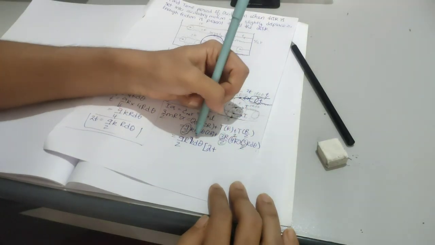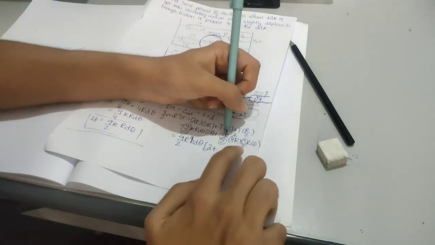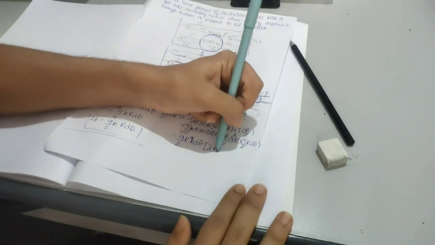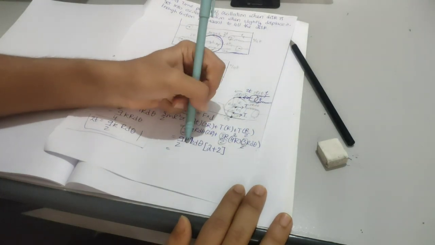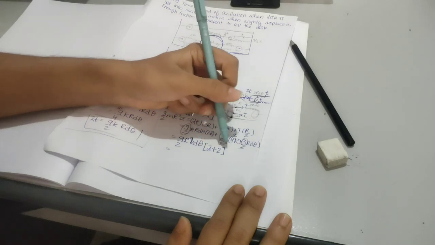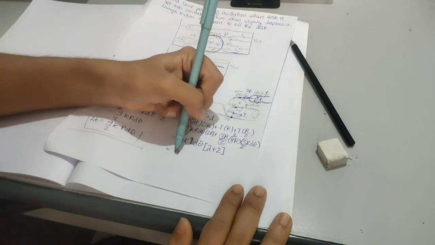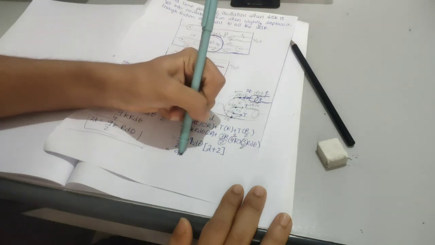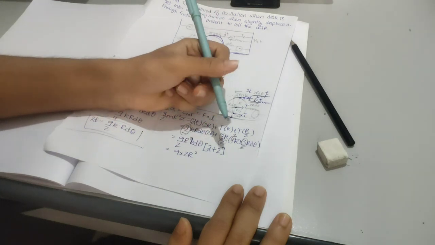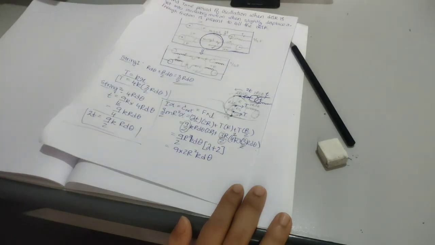I've taken all of these common, so I'm going to have 2 again. So this is eventually just going to simplify to 4, and 2 4s are 8, so you're going to get 9 into 2 r square k d theta, right?